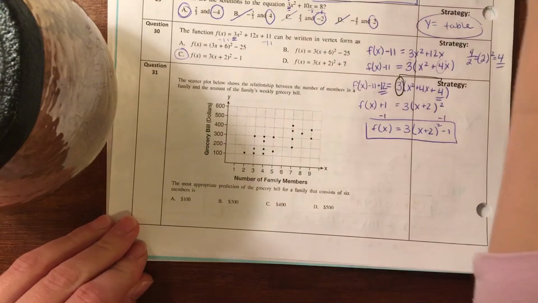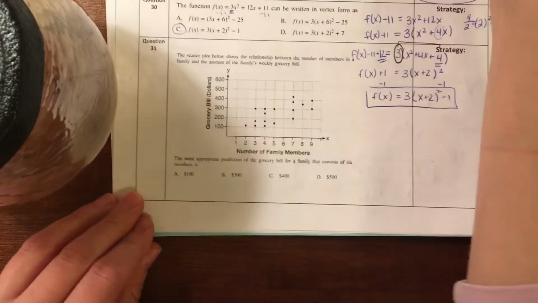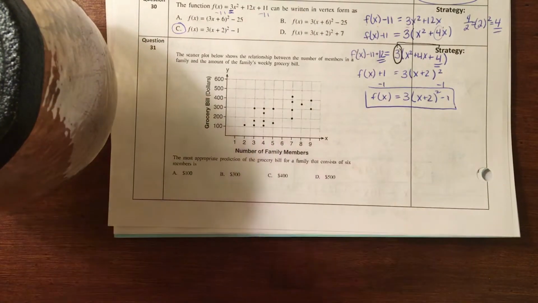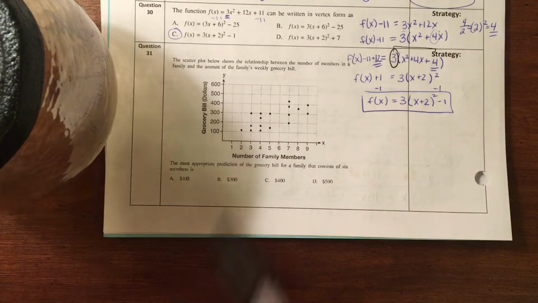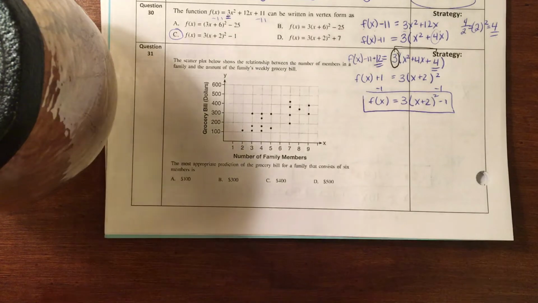Okay. And question 31, this is from the statistics unit. So we haven't gotten there. That was unit, I don't even know anymore, 11. We haven't taught you guys this yet, but it's still something you can answer just based on the understanding you have of math and life in general.